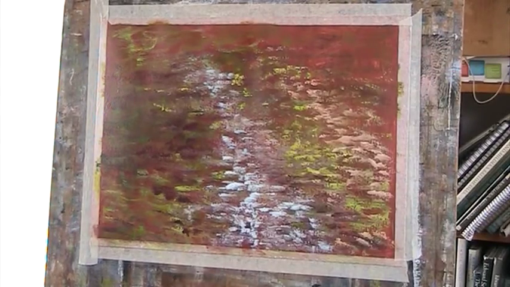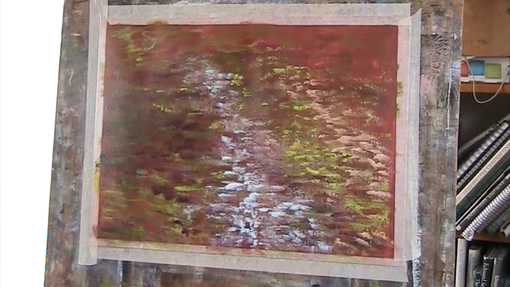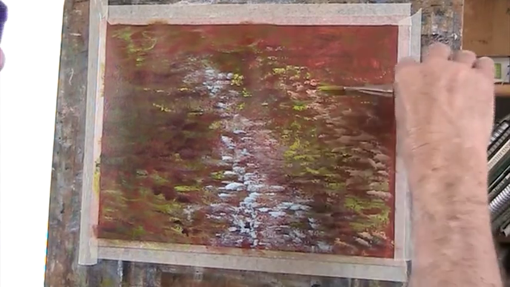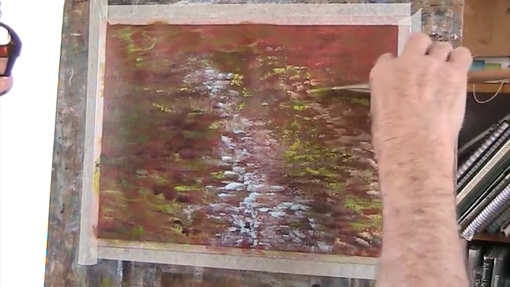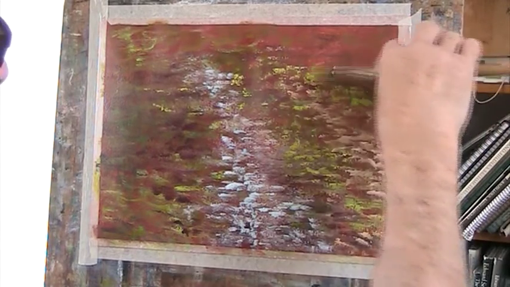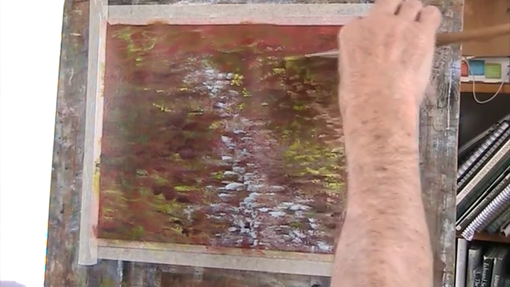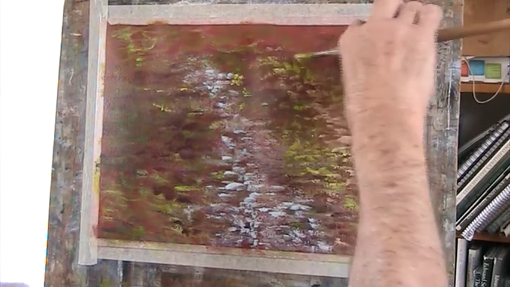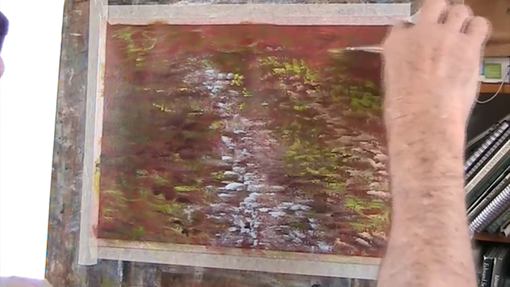I'll come back with a bit of grass. That's lovely. Just a bit of cerulean with a cadmium yellow. We'll put some darker grass in there to show a bit of shadow in between the clumps.